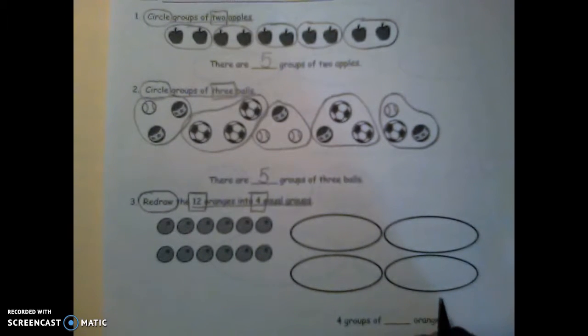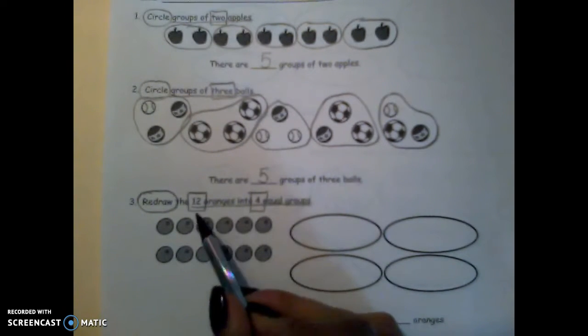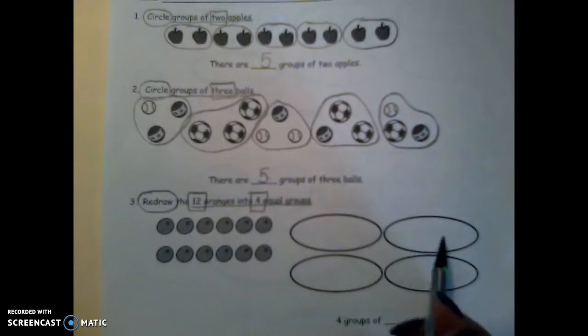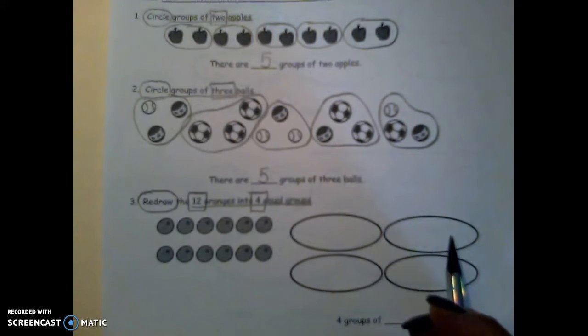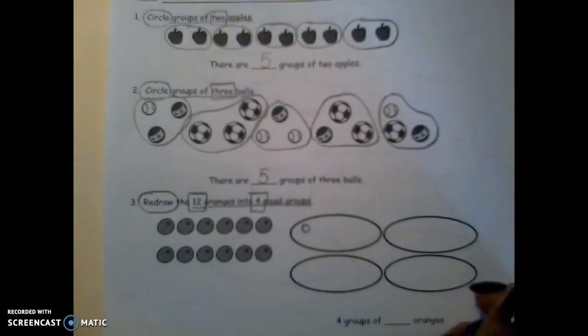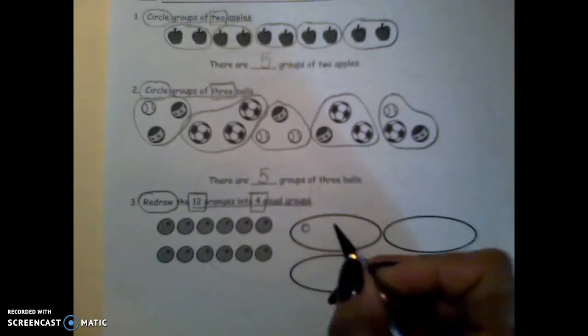Go ahead and redraw your oranges into 4 equal groups. When you're finished, you still should have a total of 12. Alright, so to do this, I'm simply just going to count out 12.